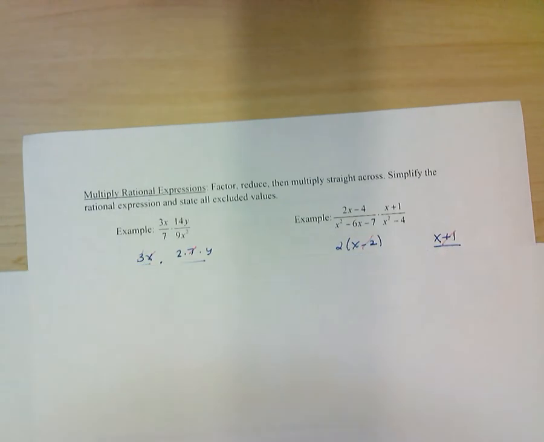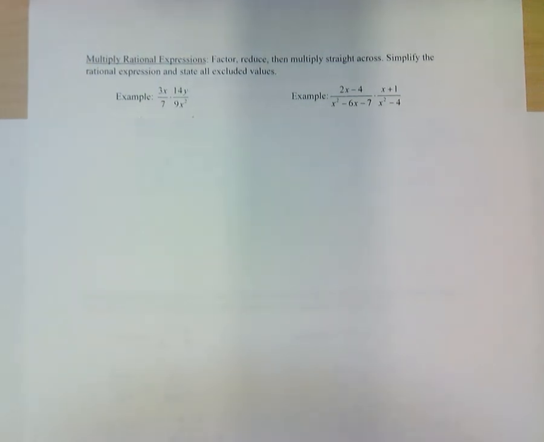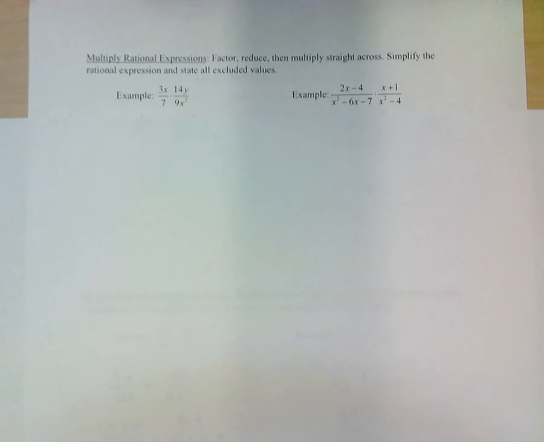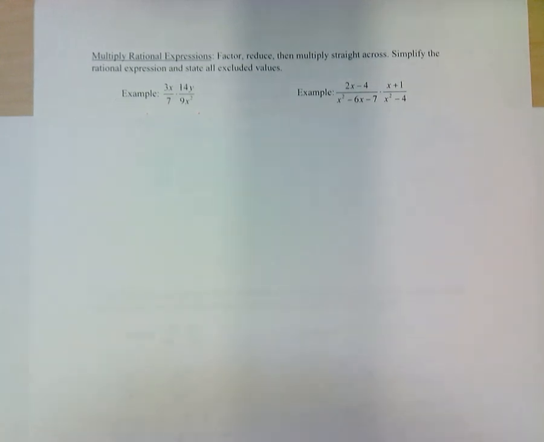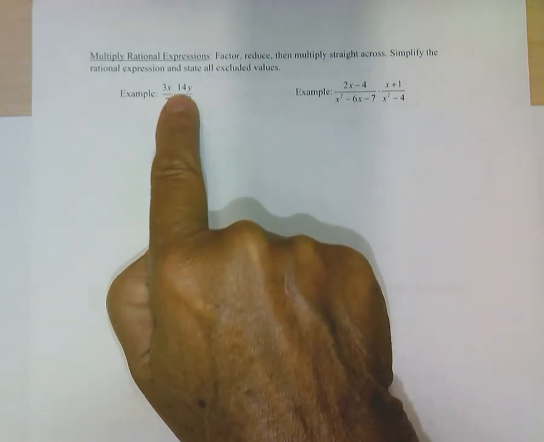On the back side of my notes, I'm going to go through multiplying rational expressions. And I'm going to go a little bit quicker, but you can pause this at any time and rewind it to go through it. So in multiplying, you're just going to multiply numerator times numerator, denominator times denominator.